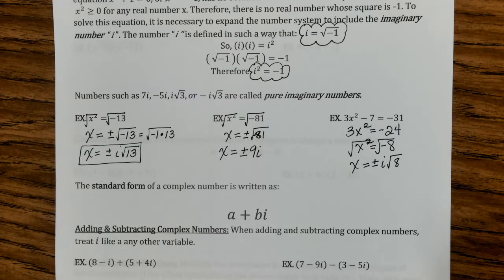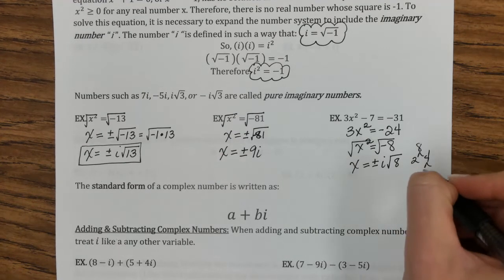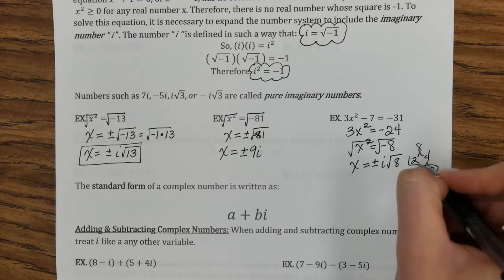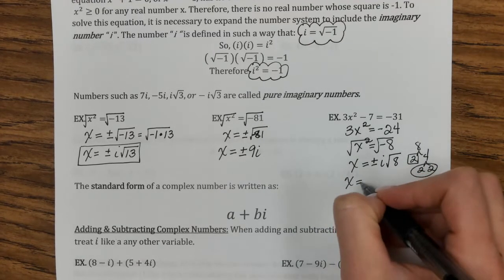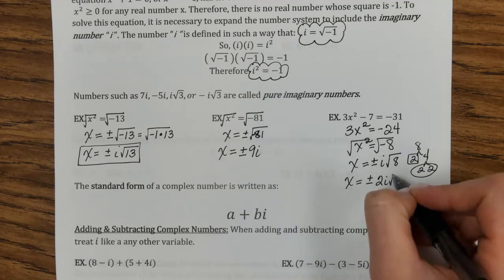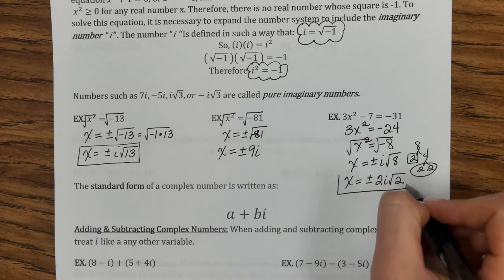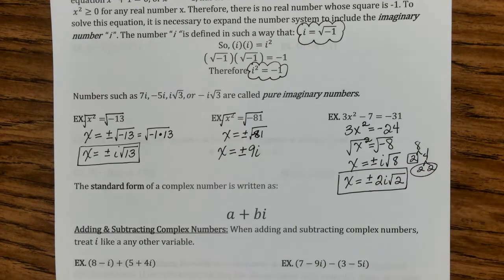Can I simplify the square root of 8? Yes. Because 8 would split into 2 and 4. 4 splits into 2 and 2. So really, that could be x equals plus or minus 2i square root of 2. You good with that? Okay.